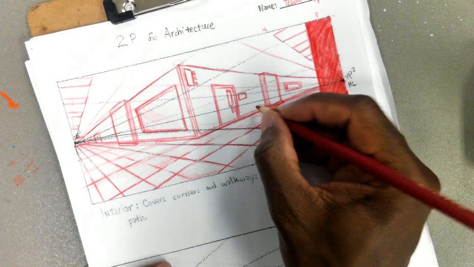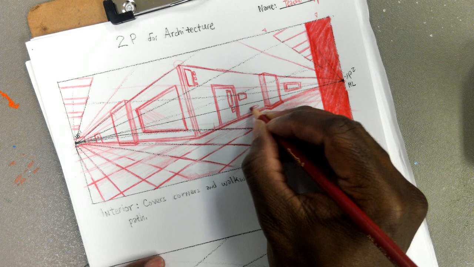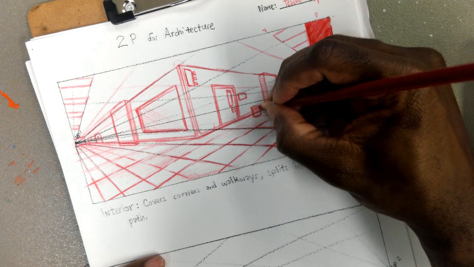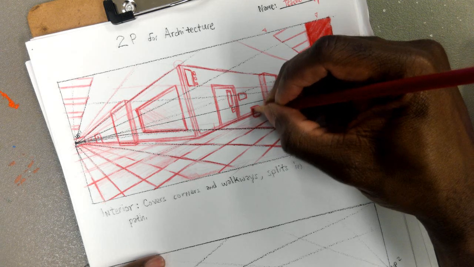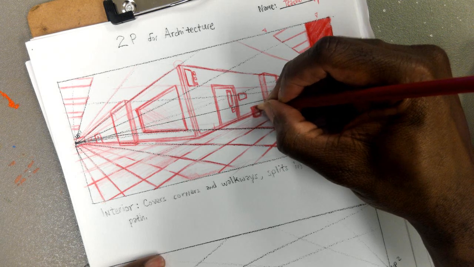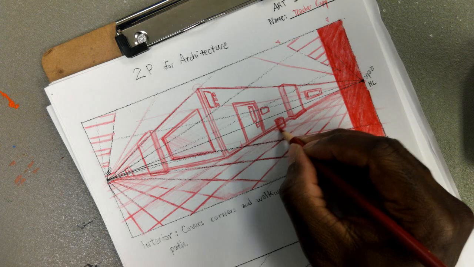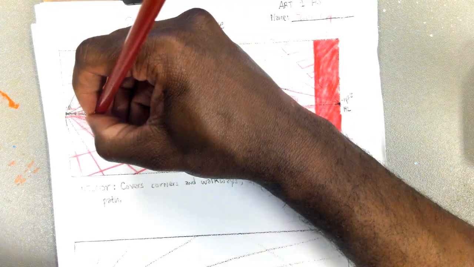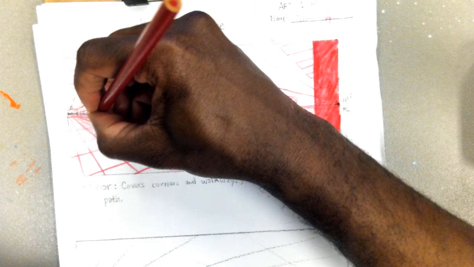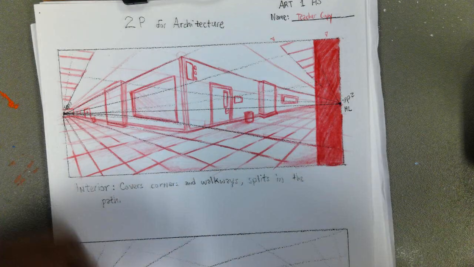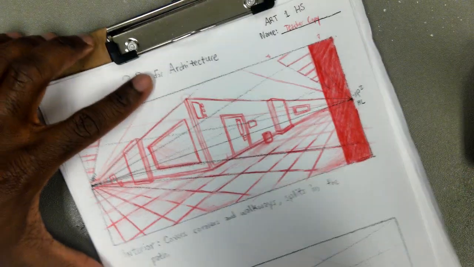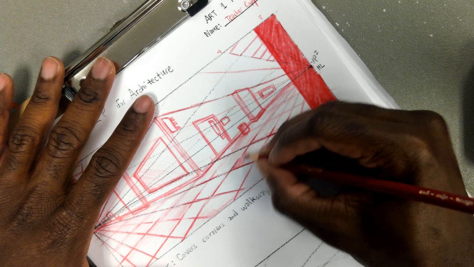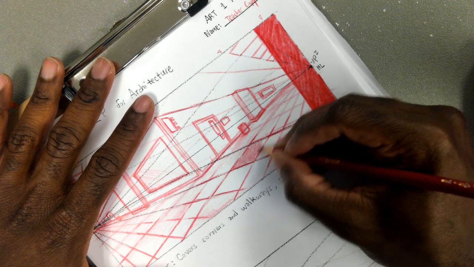Feel free to add in other little details, like, say, trash cans. Let's add one over here as well. Add a little more color to your tiles. If you want to add a checkerboard finish, that is up to you. That is completely optional.